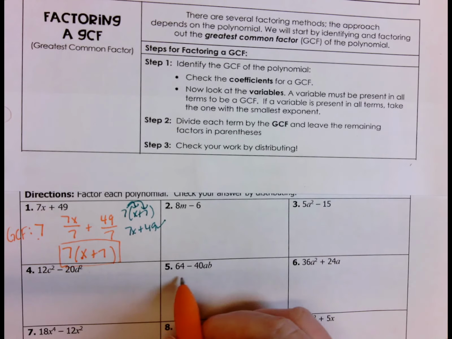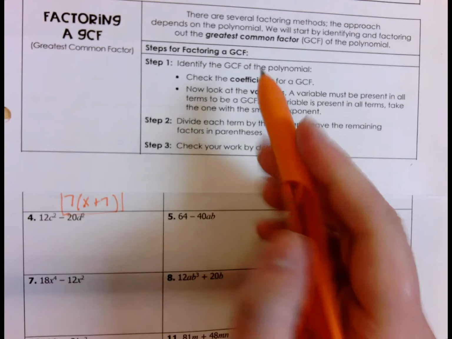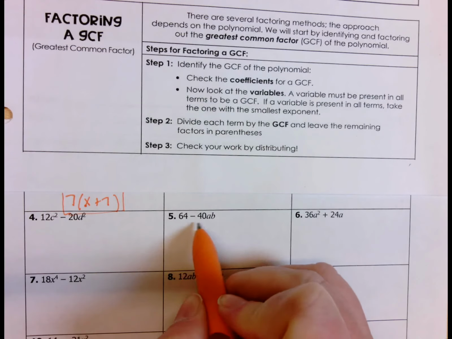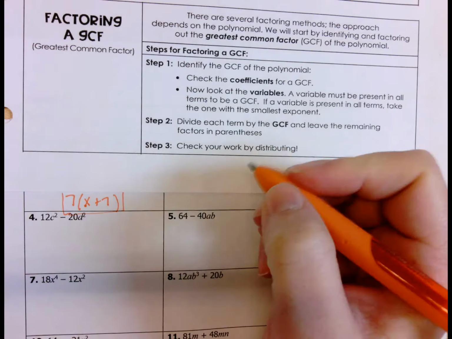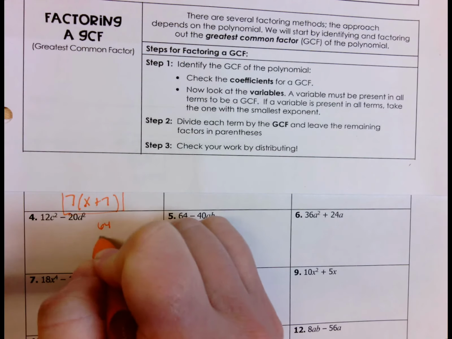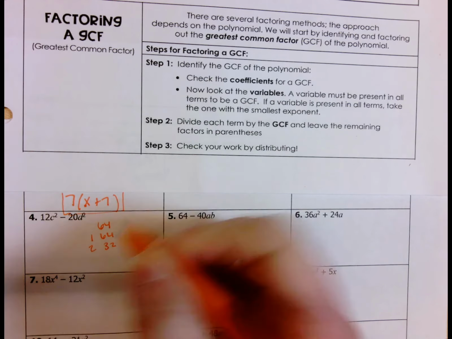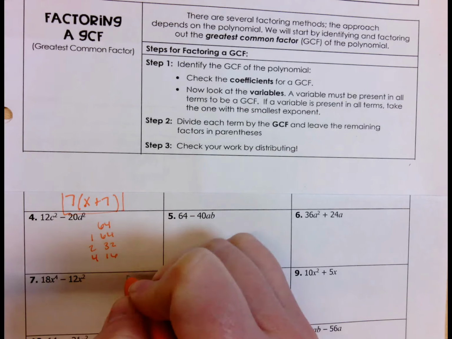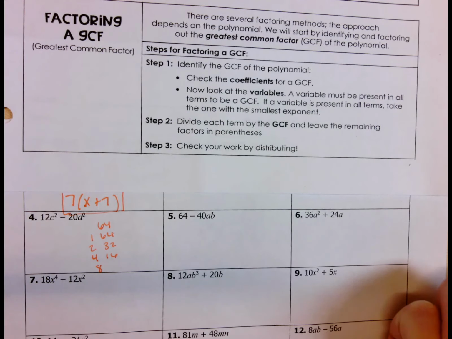Look at number 5 here. With number 5, we start again with coefficients. We're looking for the greatest common factor between 64 and 40. For 64, I'm just going to write the factors right here: 1 and 64, 2 and 32, 4 and 16, 8 and 8.